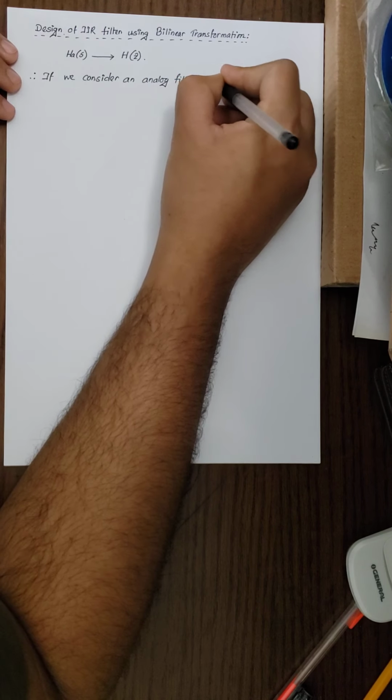So now this analog filter will characterize a differential equation which will look like this, with the input being x of t.